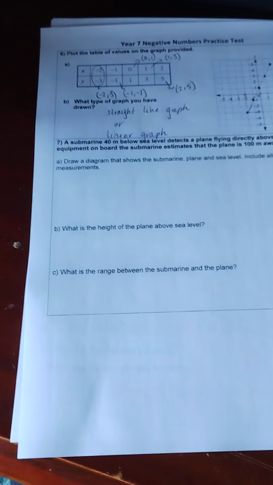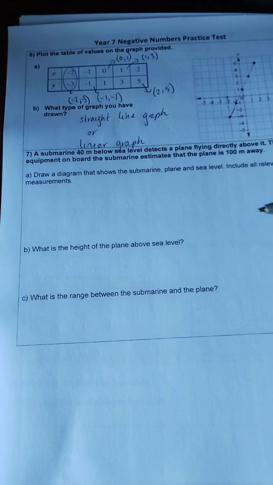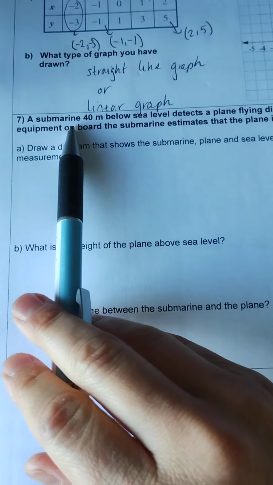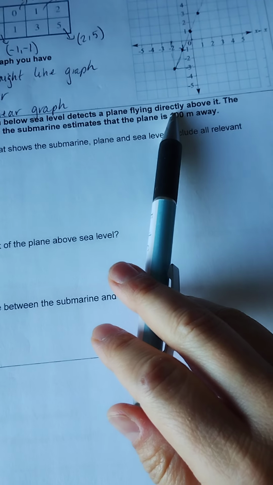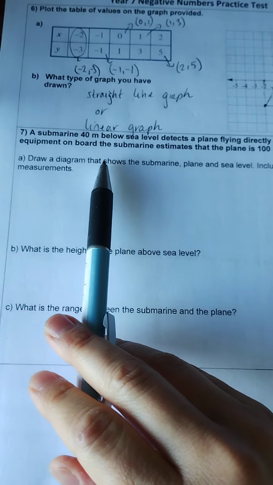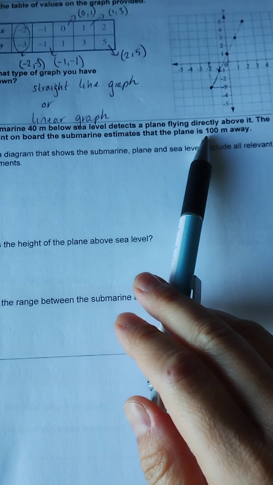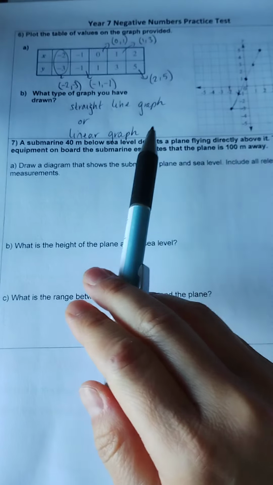And our last question, we've got an application. It's similar to the one in your practice test, but it is different. So if you're stuck on that one, do this one first. A submarine 40 meters below sea level detects a plane flying directly above it. So it's right above. That's really important. The equipment on board the submarine estimates the plane, or it could be aircraft, but the plane is 100 meters away. Make sure you actually understand what this is saying.